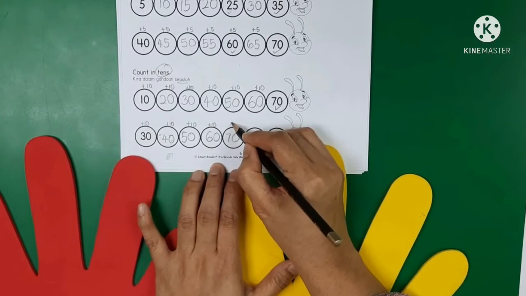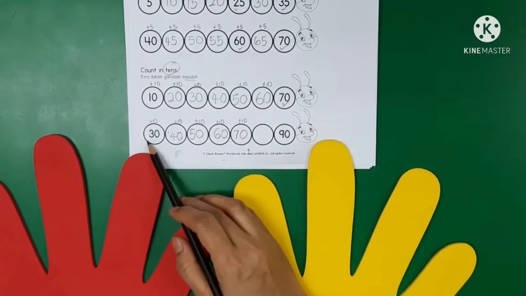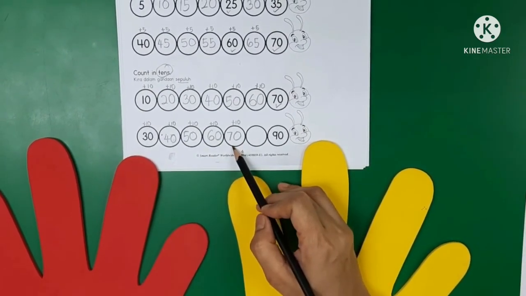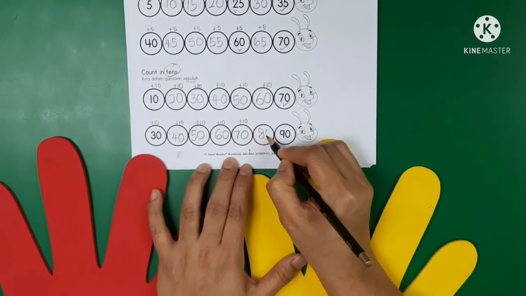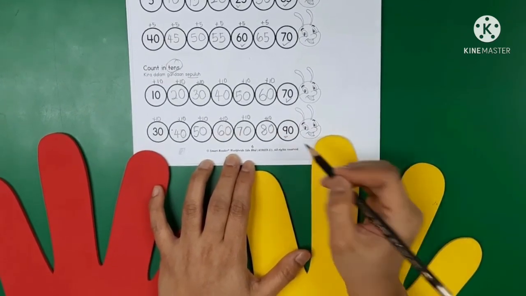Add on another 10. What is the number pattern that you can see? 30, 40, 50, 60, 70, 80. Yes, 80. And you add on another 10, you will get 90.